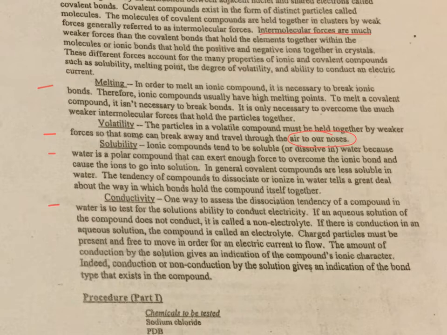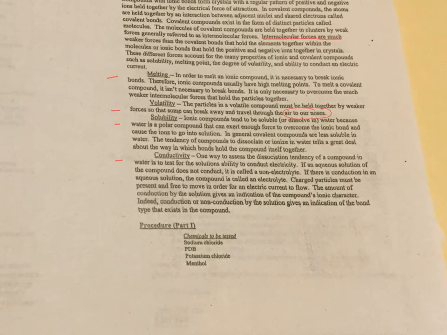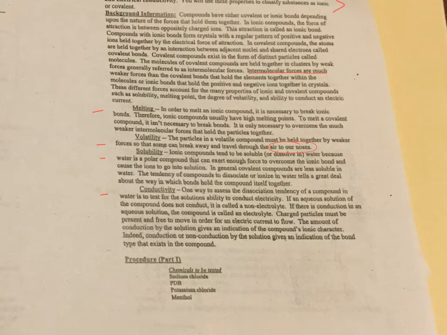Solubility is the ability to dissolve. Conductivity, we're going to check that it's able to conduct an electric current, and I'll show you the little devices later. So we're going to go ahead and turn that page over.